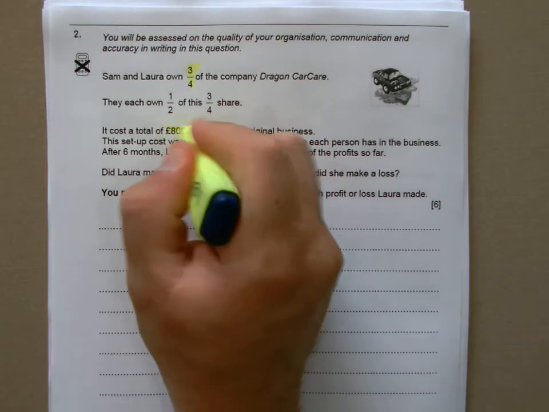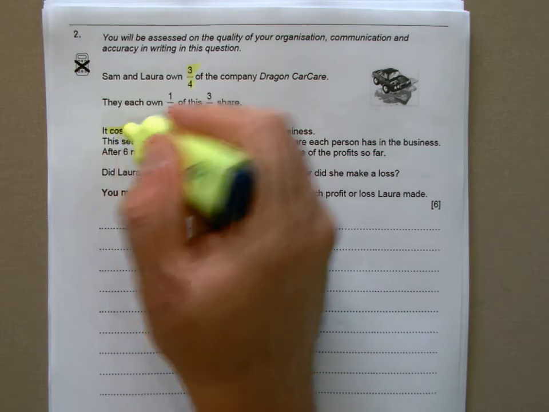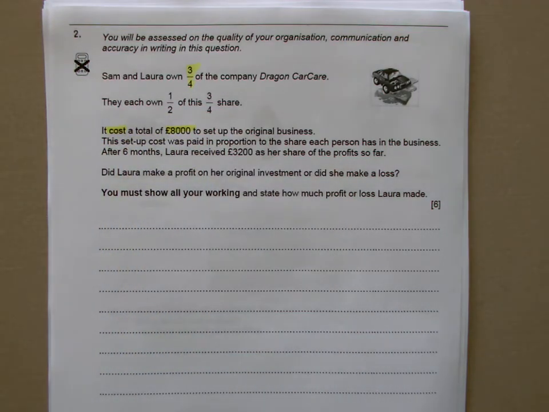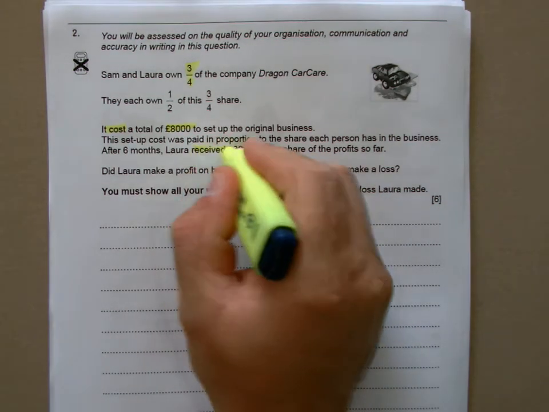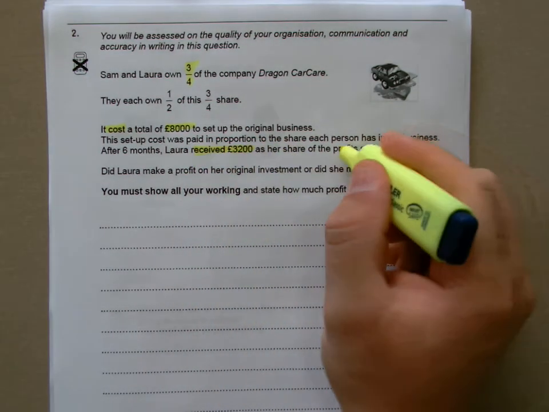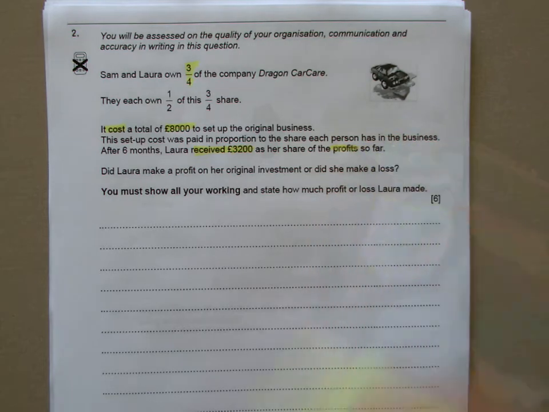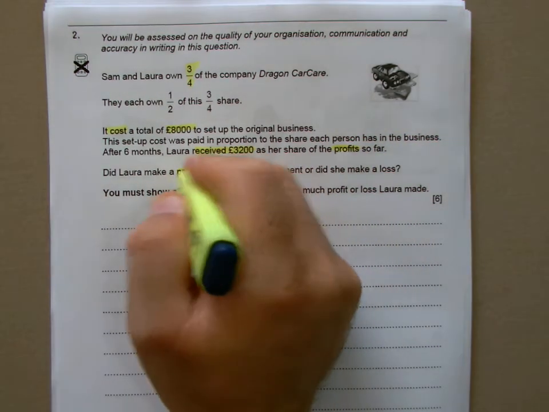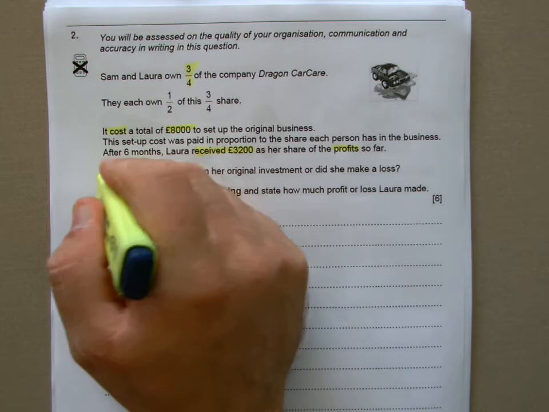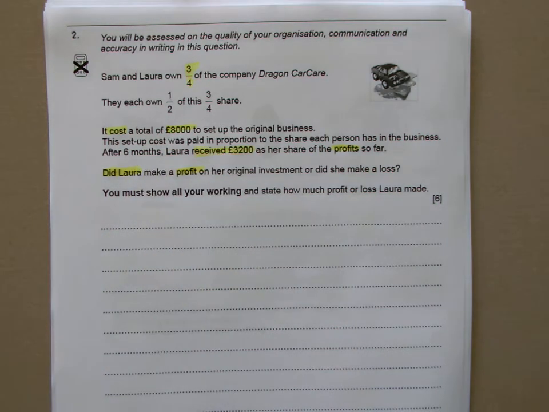So we've got the costs of setting up the business. This setup cost was paid in proportion to the share each person has in the business. And after 6 months, Laura received £3,200 as her share of the profits so far. Did Laura make a profit? Did she make a profit on her original investment, or did she make a loss?